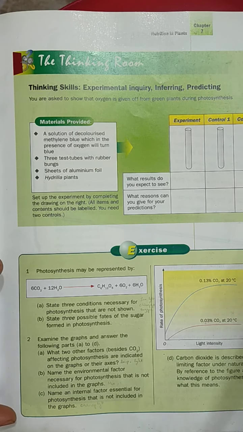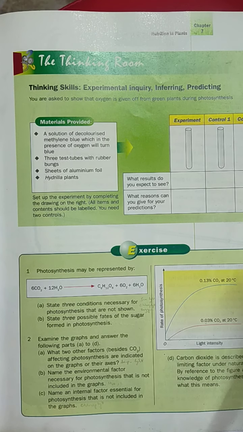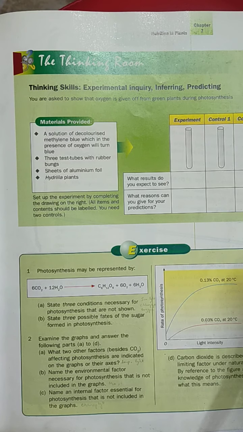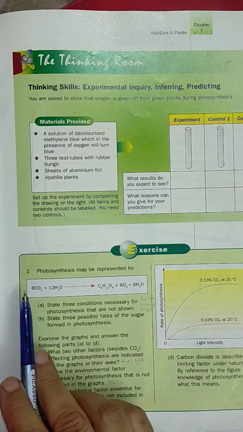Today we are going to do the exercise of this chapter. This is the last, the chapter is finished and here we are completing this exercise. I will guide you about the exercise and you will complete this in your notebooks.